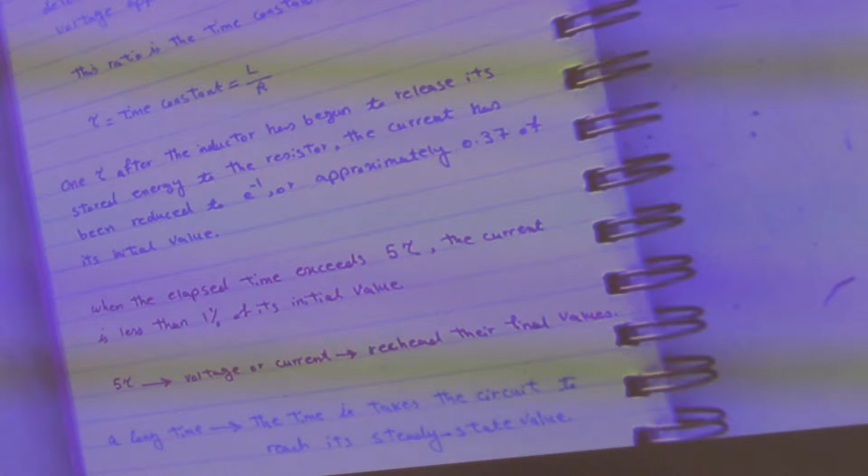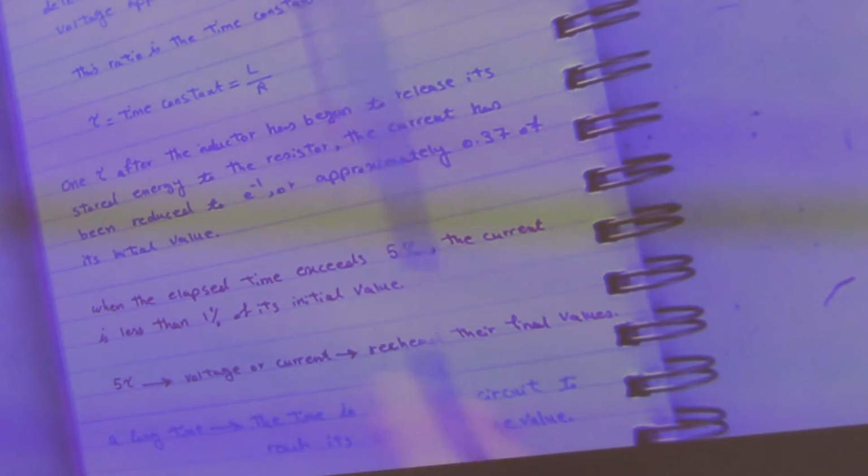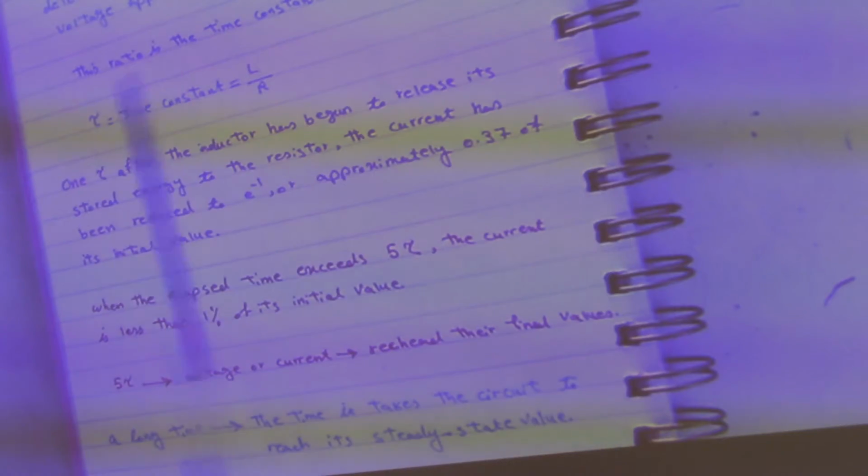Because this is negative, and we know that because disconnecting from the power supply, of course it's releasing the energy. That's why we have this negative sign, and there is a decay for current. For this negative sign, you see this R over L. I mentioned the reciprocal of time, this ratio, is the time constant.